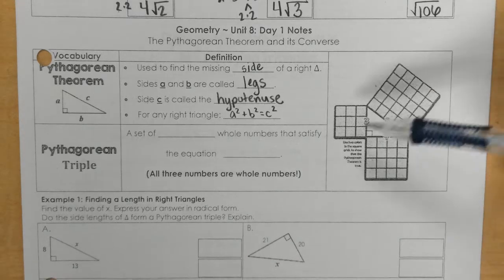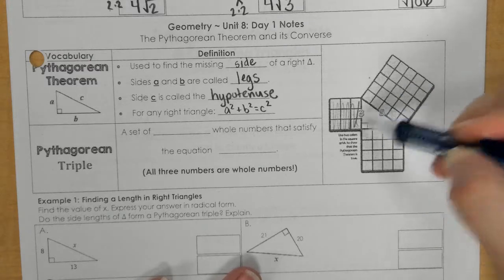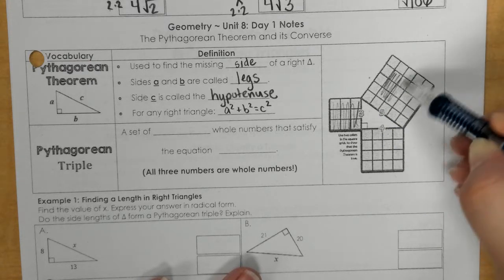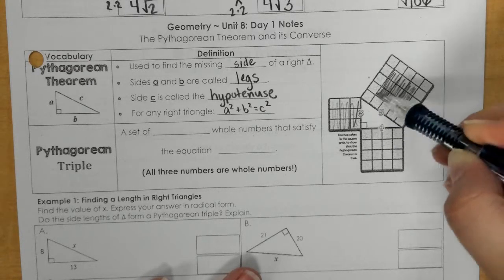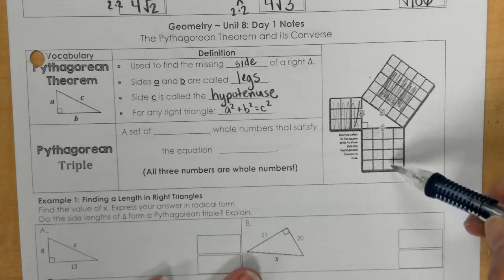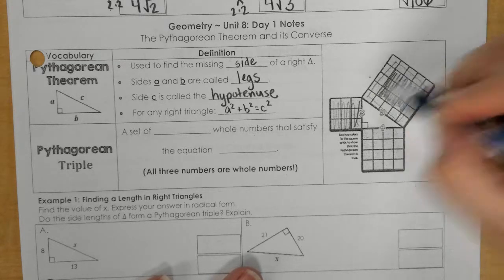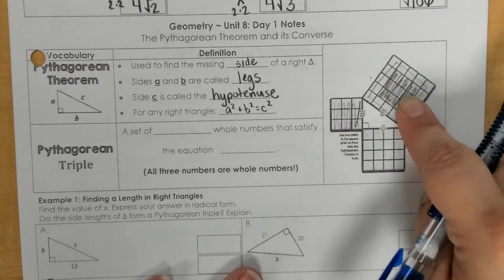Okay, and you can see, like, 3 squared is 9 squares. So these 9 squares are right here. And then 4 squared is 16 squares, and there are 16 squares on the outside here. And that's how the 9 and the 16 make the 25.